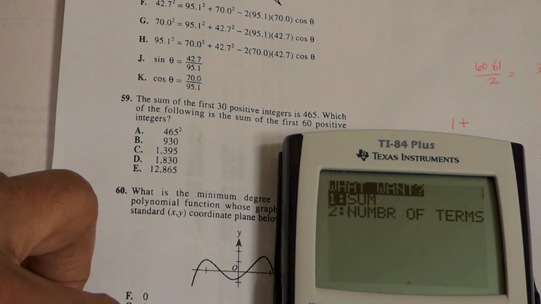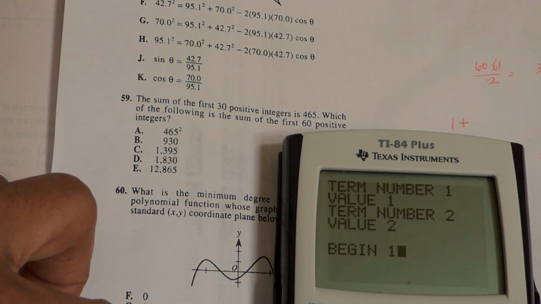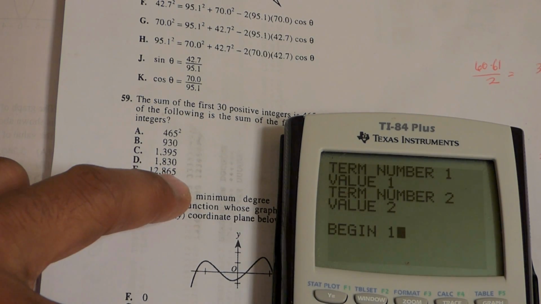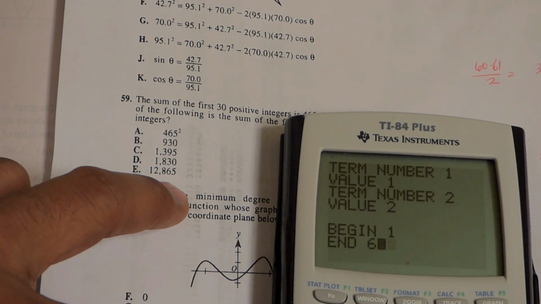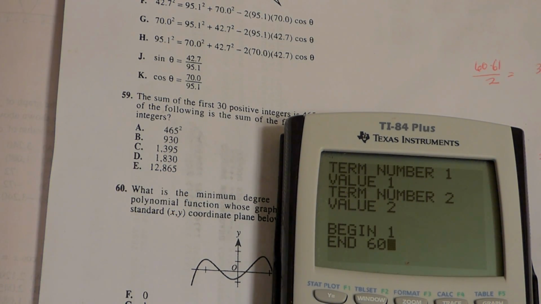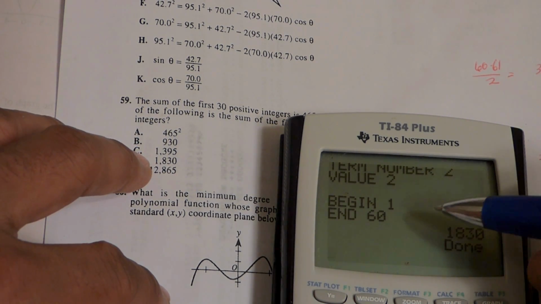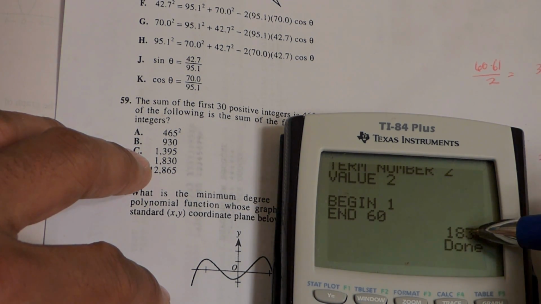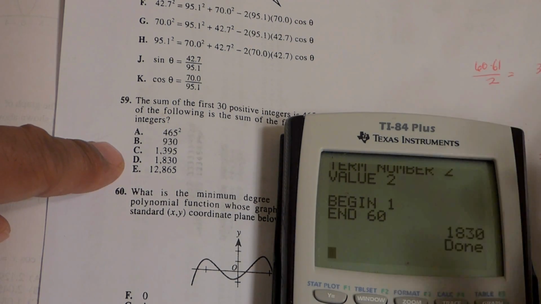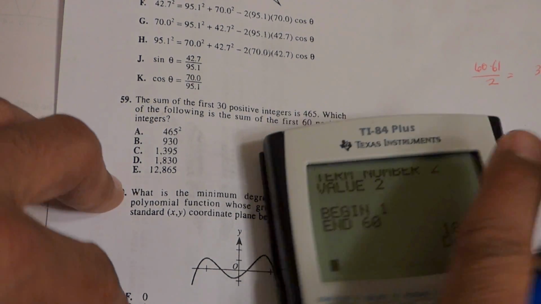So we would press 1, and then we would begin at 1, and we would end at 60. So this is the sum of the 60 terms. All right, so press enter, and it says that the sum of the first 60 positive integers is 1,830, which would be option D. Okay, pretty straightforward.